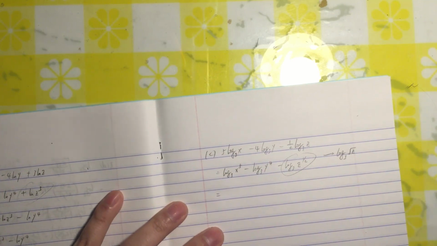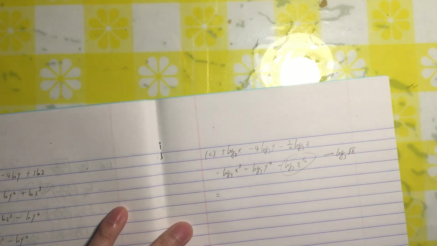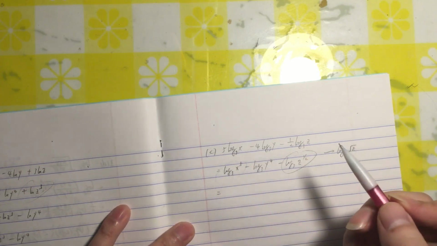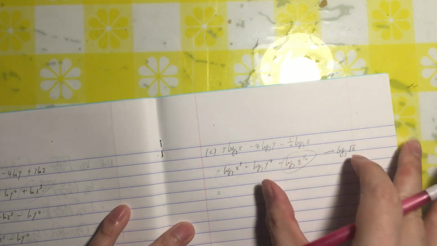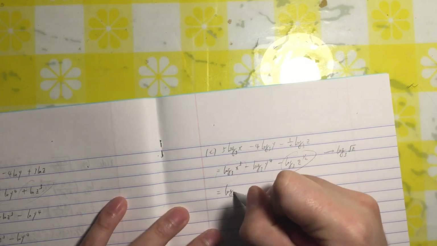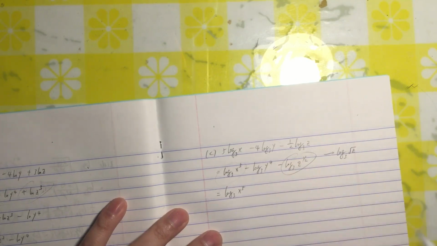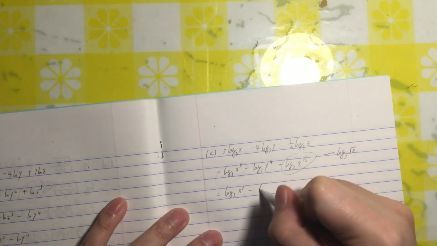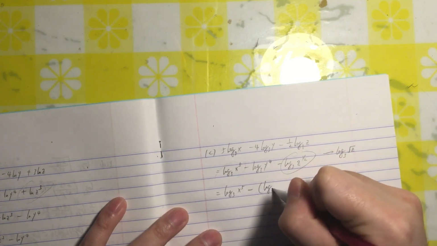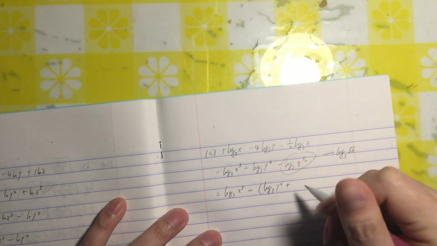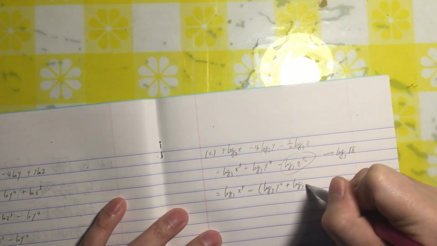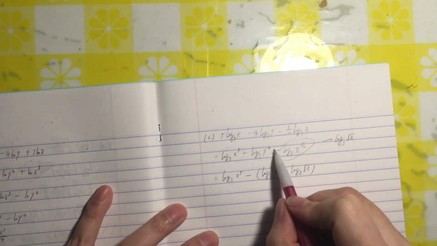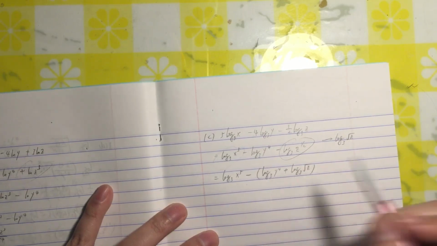Next, group all positive terms together and all negative terms together. There's only one positive term, I leave it in the front. There are 2 negative terms, I put it in the back. I get log base 3 of x to the power of 5 minus these 2 terms. Since both terms are negative, if I pull a negative sign, I get log base 3 of y to the power of 4 plus log base 3 of square root of z. Since both terms are negative, if I pull a negative sign, it becomes a plus in the middle.